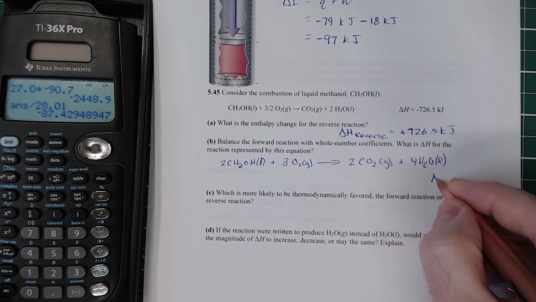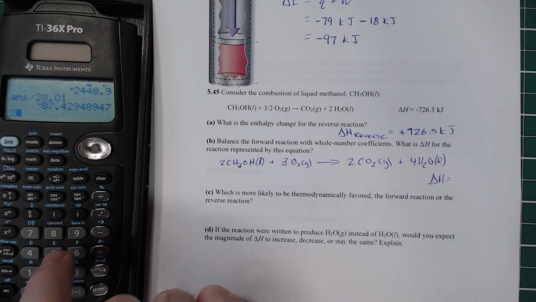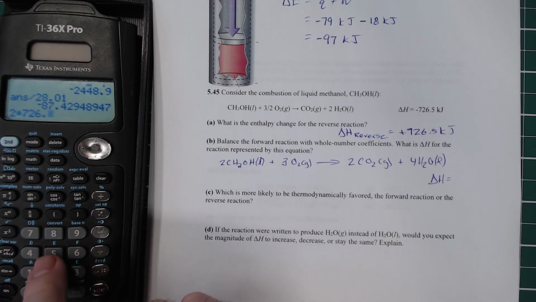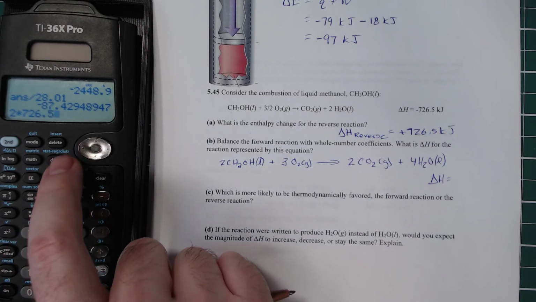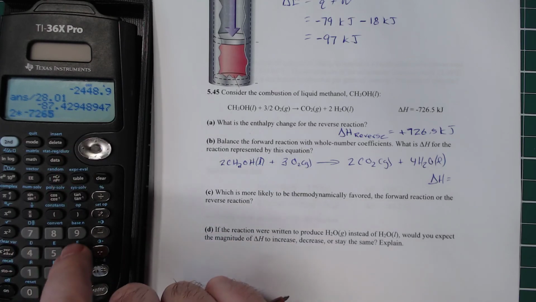And then delta H, since we doubled the reaction, we're going to double that delta H. So we'll do 2 times 726.5, and I should have made that negative. Try that again, negative 726.5.